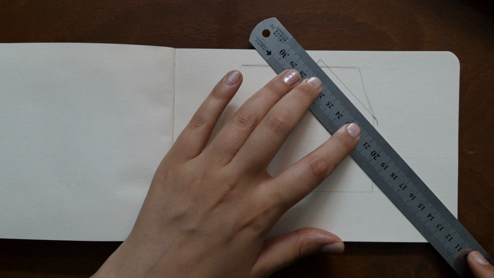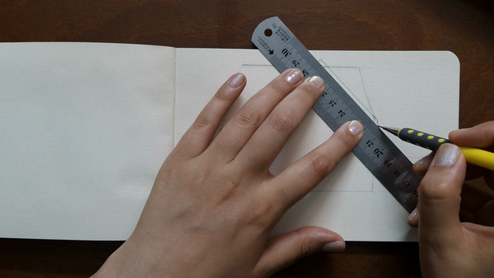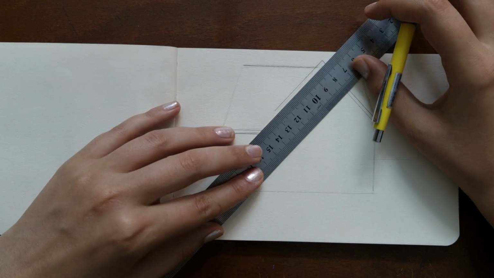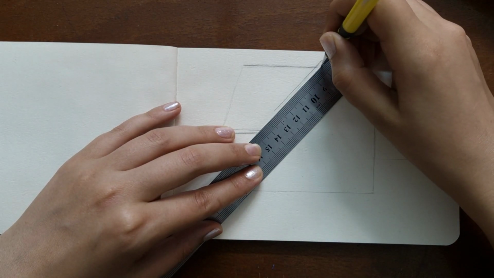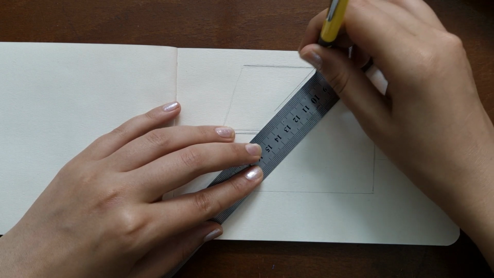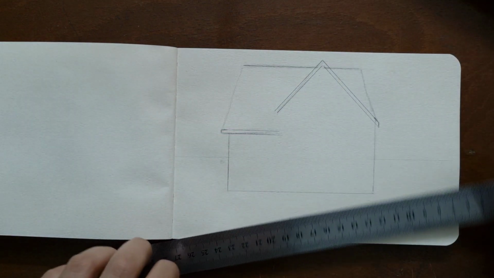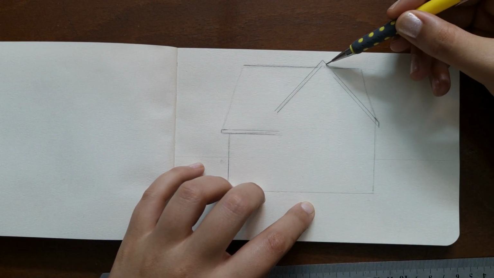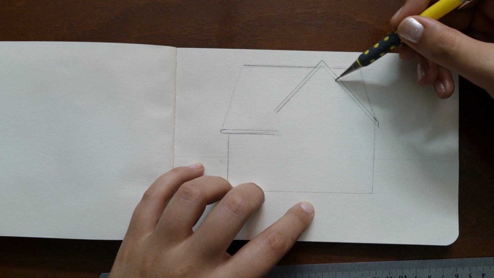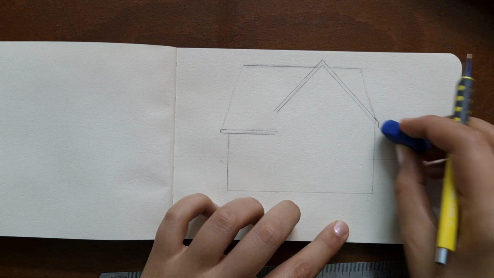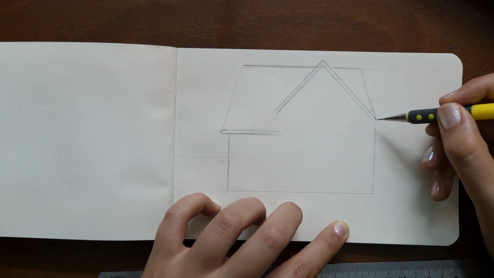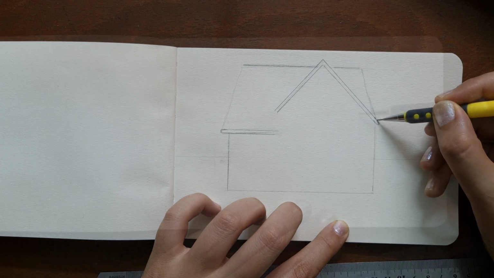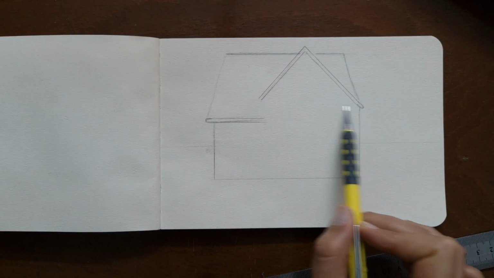Next, draw a parallel line for each side of these two lines forming the triangle, creating a border or edge for your roof. This will give your house a more dynamic and three-dimensional look. Otherwise, it might look a bit like a flat cardboard cutout. If needed, draw a light line to help align the two sides of the triangle.